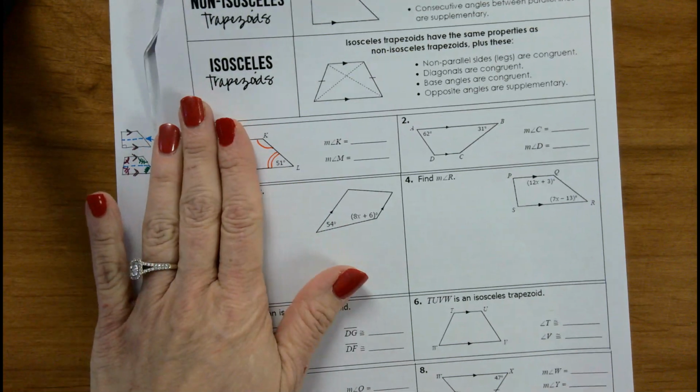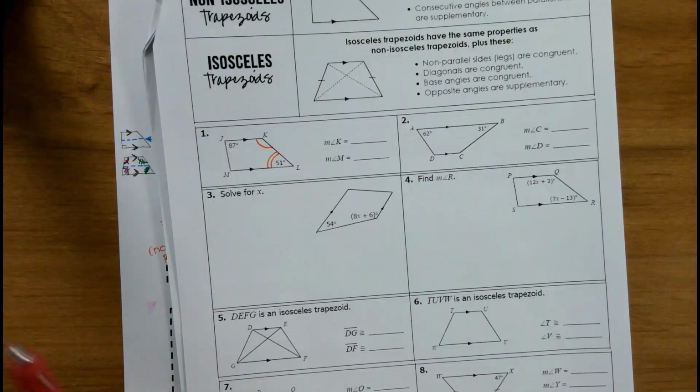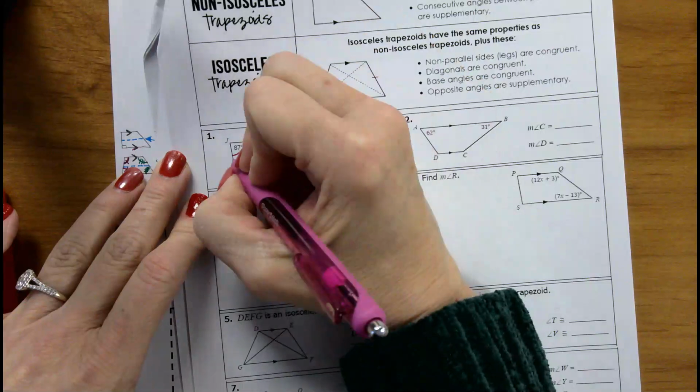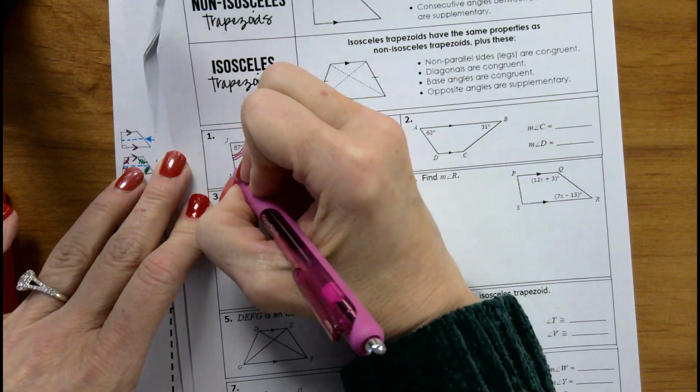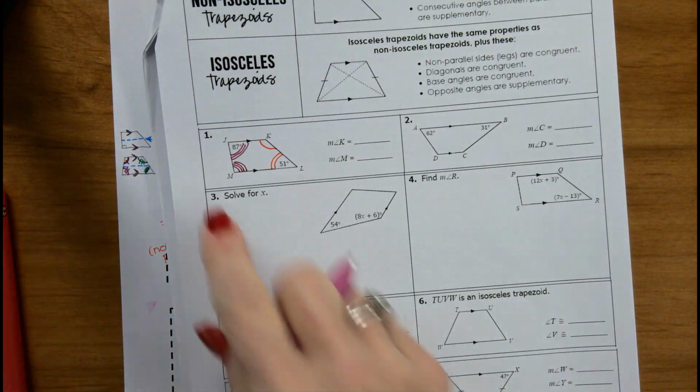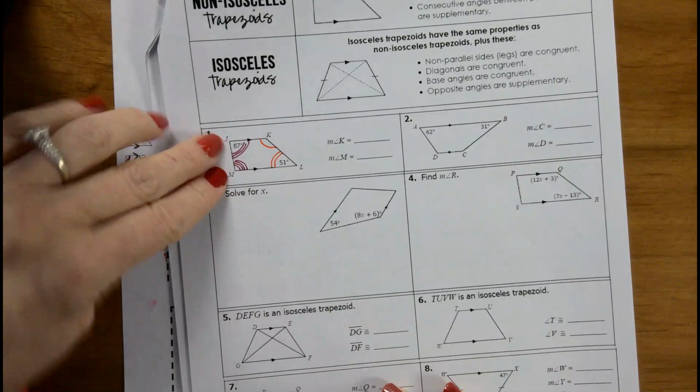Same side interior. You guys agree? And then over here, that one, this is why I like drawing the little tick marks on the arcs instead of that. These two would have to add to 180.